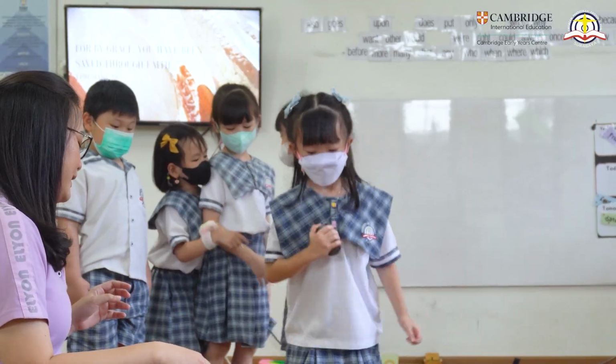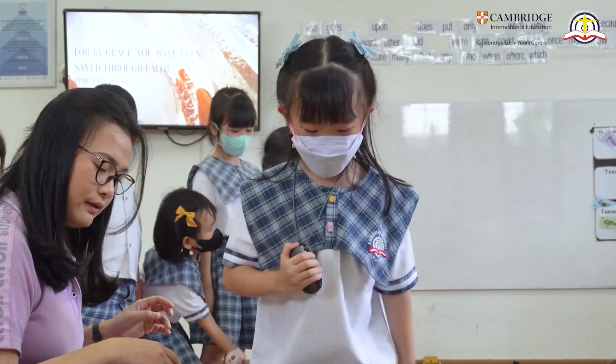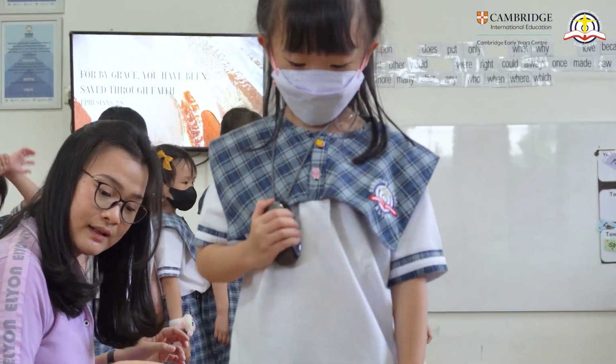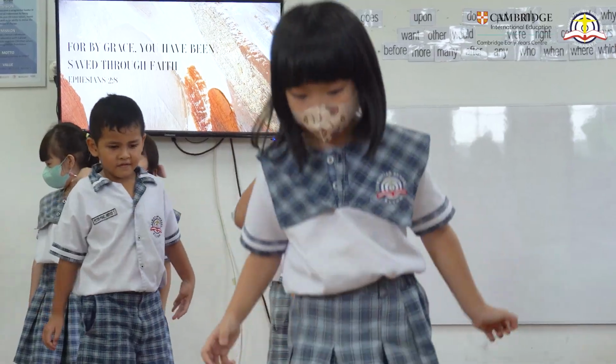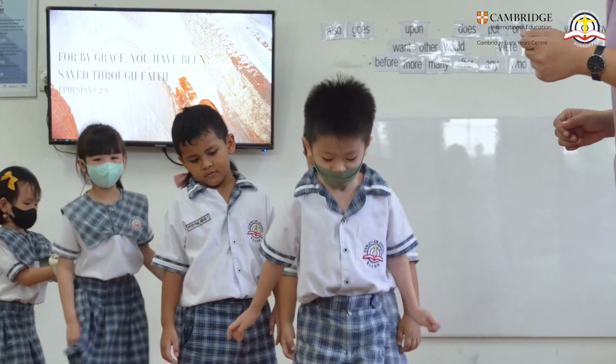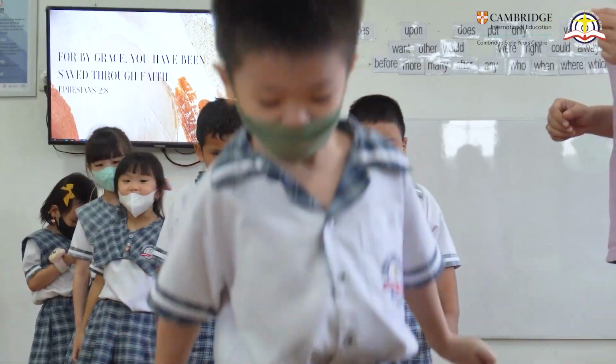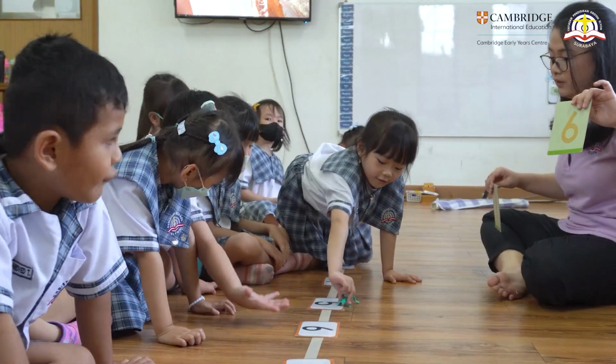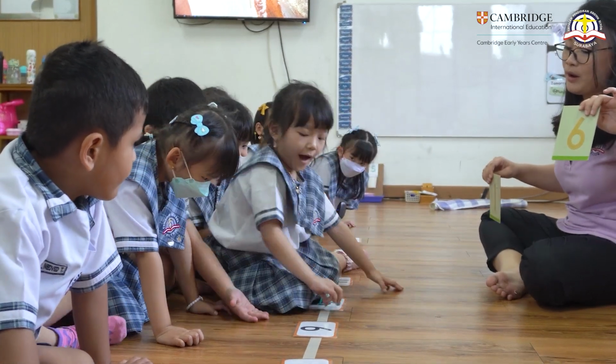Using a number line, we show a large number line and explain that a number line is like a road that helps us see numbers in order. After explaining what a number line is, we engage the children in hands-on interactive activities. For example, we ask them to physically walk along the number line while counting out loud, or use small toys or objects to move along the line.